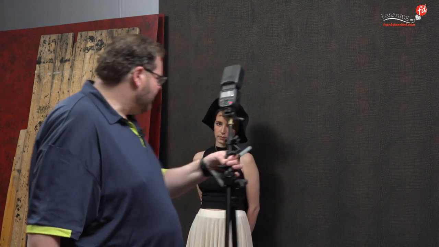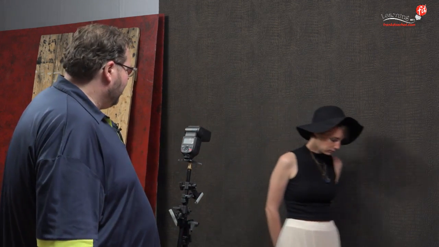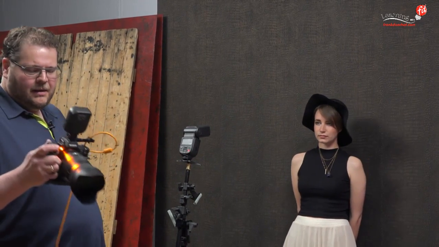We're going to use this strobe and we're going to ask Esther to stand in the middle. And we're just going to aim it straight at my model. I'm using ETTL and F8 on manual mode. Now I hear you guys going like, on manual mode? Really? Yes, really. On manual mode, ETTL still works.